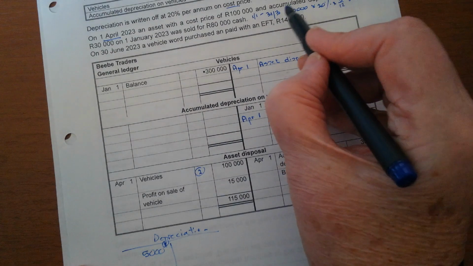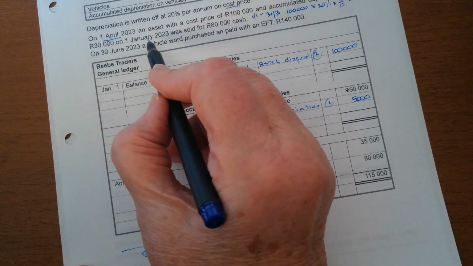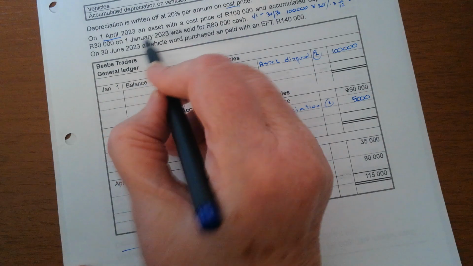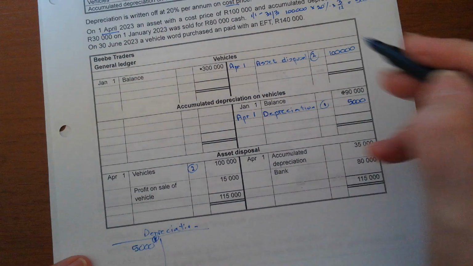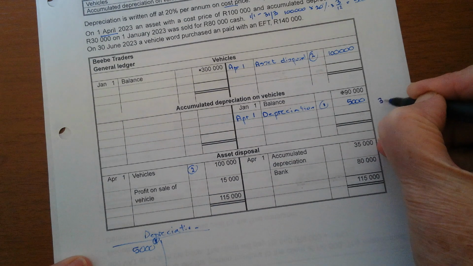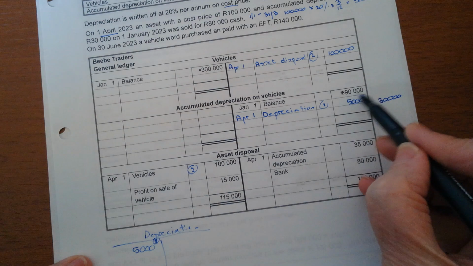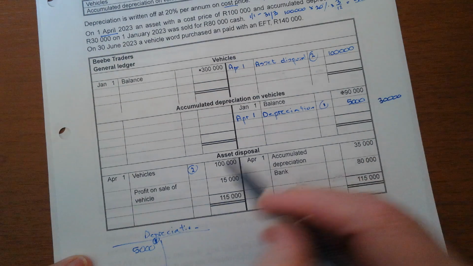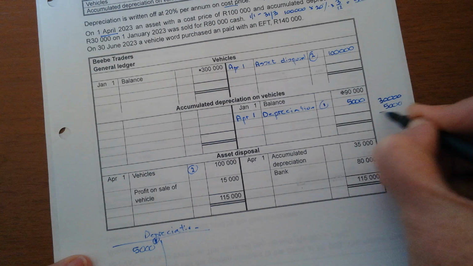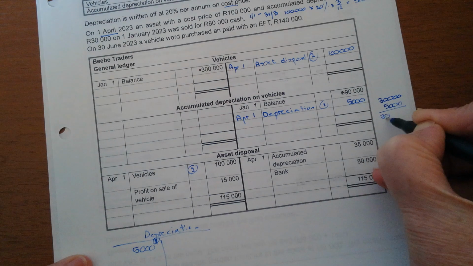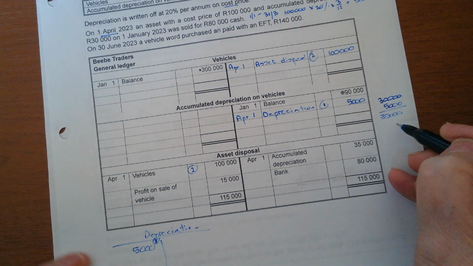They tell me that the accumulated depreciation was 30,000 on this asset at the beginning of the year. So it means that there was already 30,000 written off. That's included in this 90,000. And I wrote off another 5,000. So it means the total depreciation written off since we purchased the asset was 35,000.